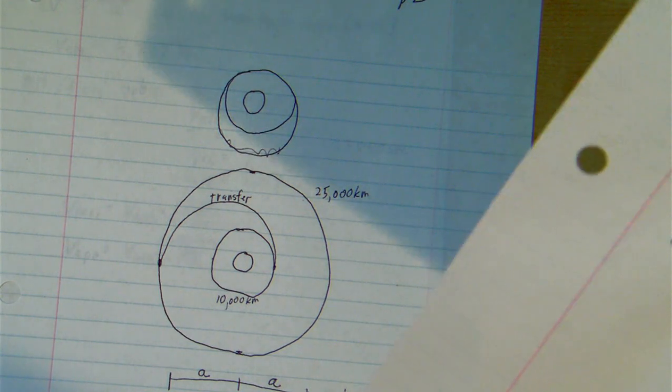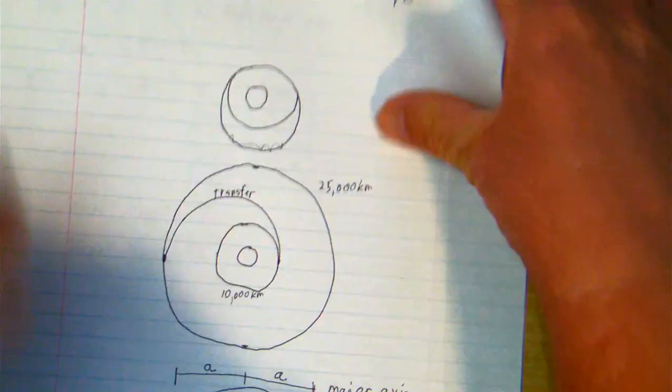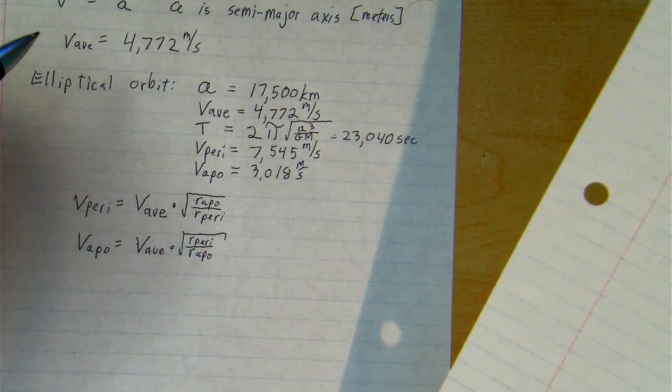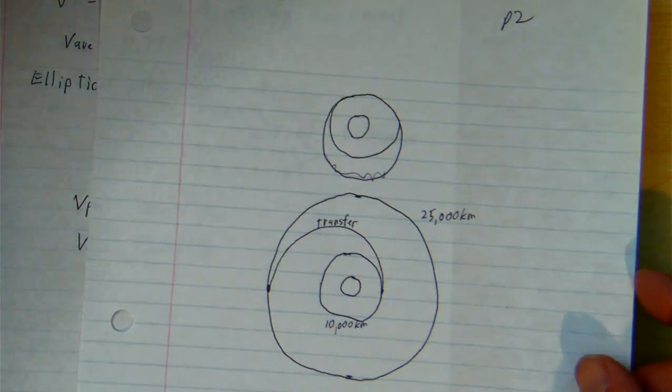Some piece of information that I have on the page underneath this one. No, it's not even on that page.